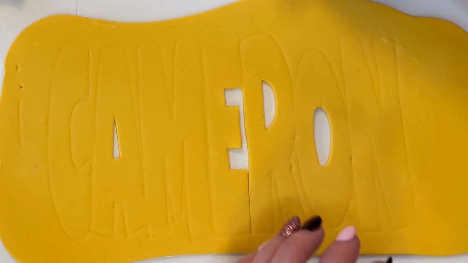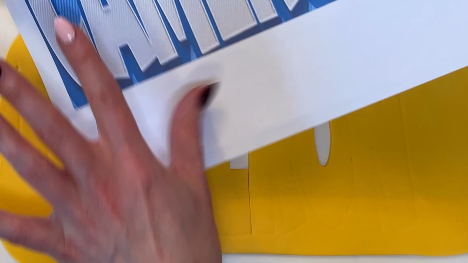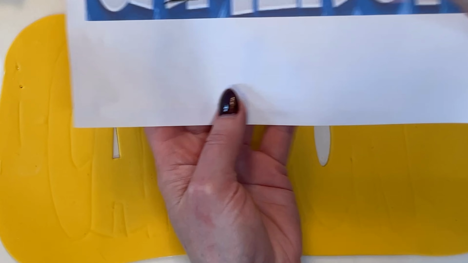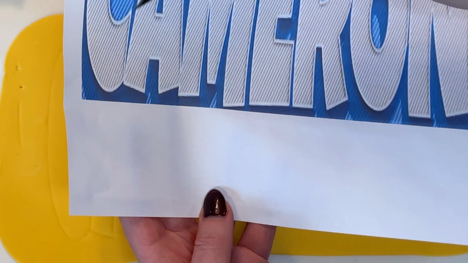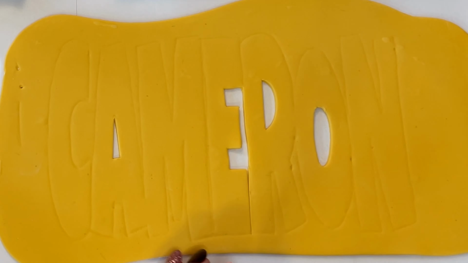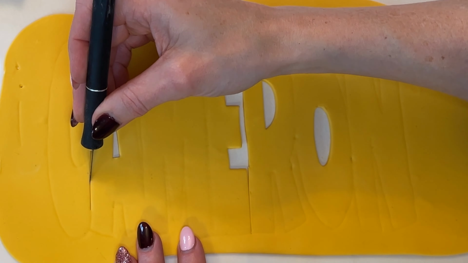All right, now I'm going to cut the rest of it out. So I'm going to keep the picture close so I can look at it, so I can see, like down here, the C and the A are connected, the A and the M are connected. So I'm just going to keep referencing the picture as I'm cutting it out.